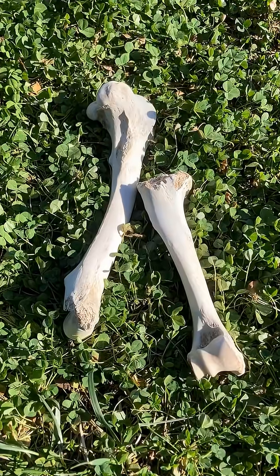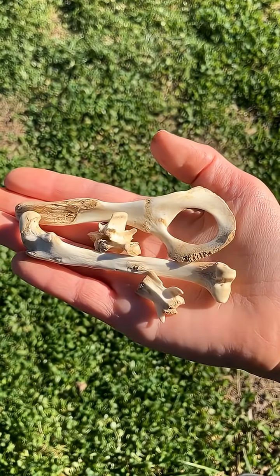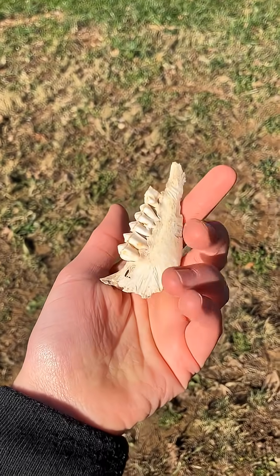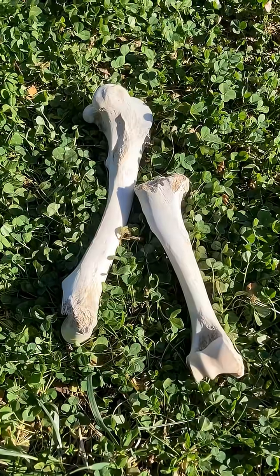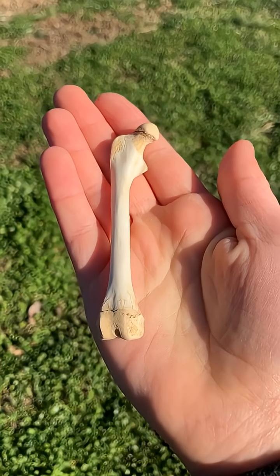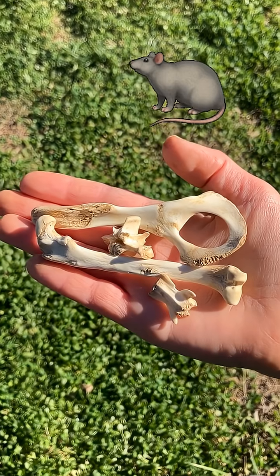It can be tricky to identify bones without the skull, but knowing what animals are common in your area can help you with classification. For example, many of the bones that I find are most likely deer, because they're very common where I live. Size is also obviously a big factor. If you find a lot of smaller bones, they will probably be from smaller animals like rodents and birds.